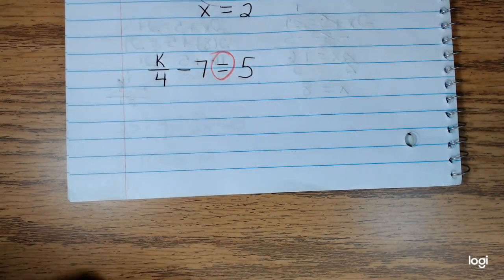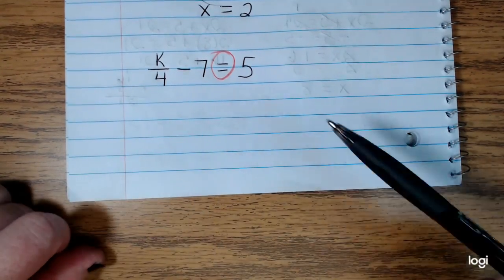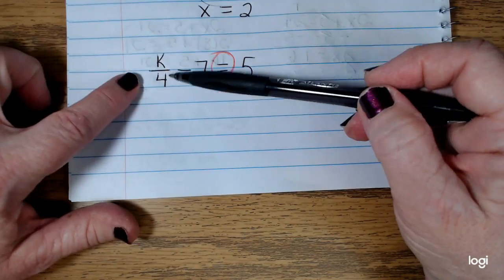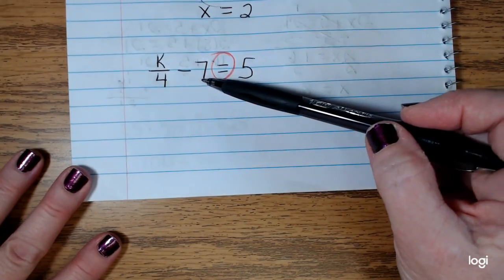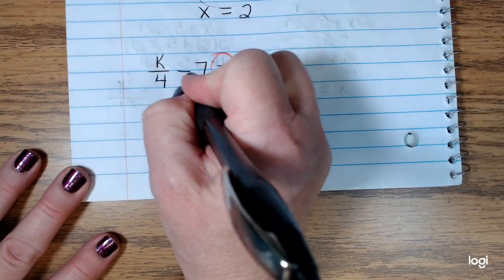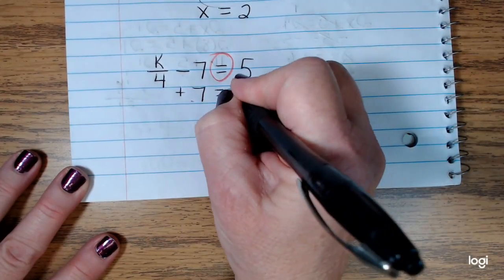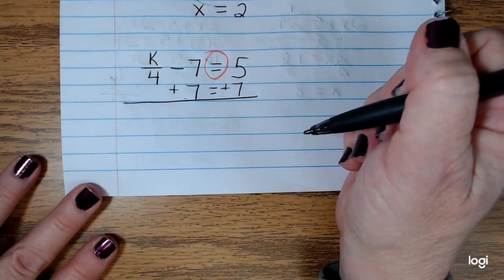The first one I'm going to get rid of is the one that is either adding or subtracting, or the one that is not touching the variable. The 4 is touching the variable. It's also division, and I want to do the subtraction one first. The opposite of subtracting would be to add 7 on this side. And the rule is whatever I do on this side, I have to do on that side. Once again, make sure you're lining things up so it's nice and neat.